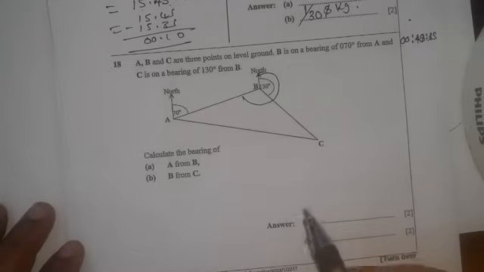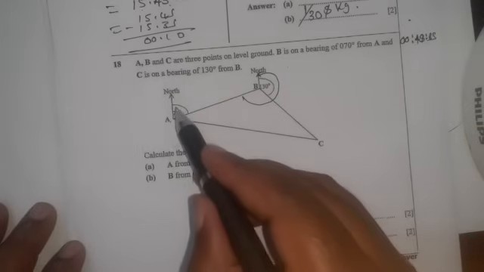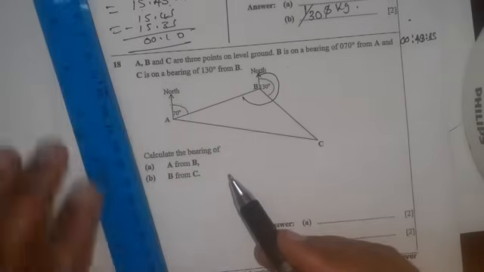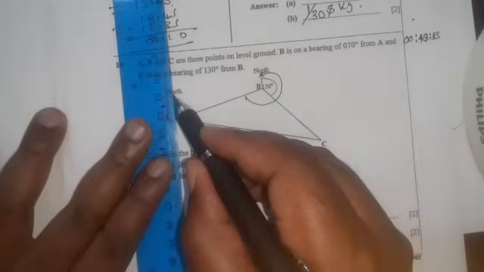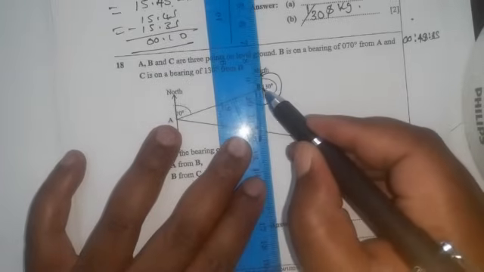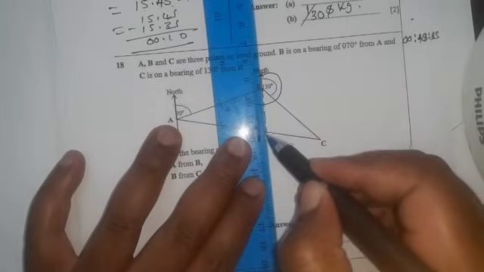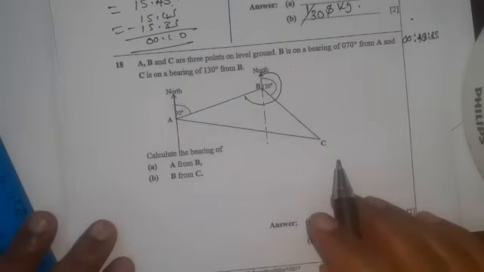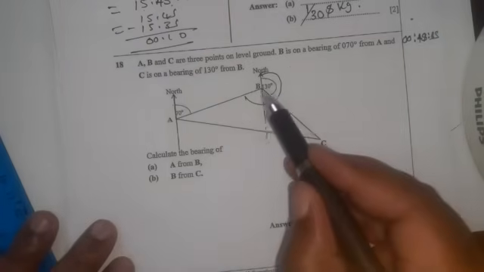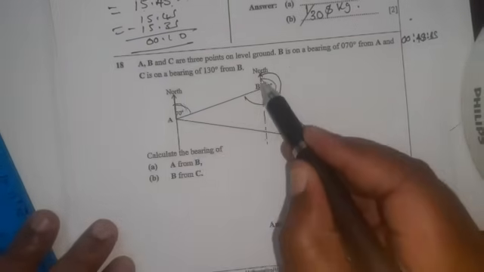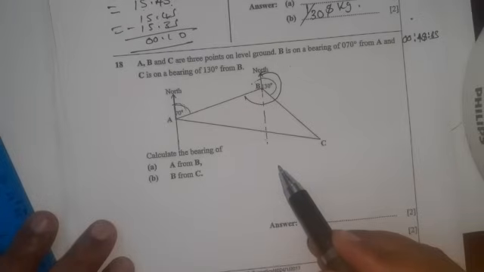So now, what we can do is, if you were to create parallel lines, you know that this angle and this angle are co-interior angles, both in between two parallel lines.